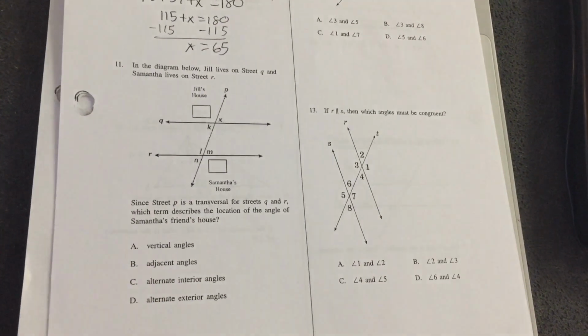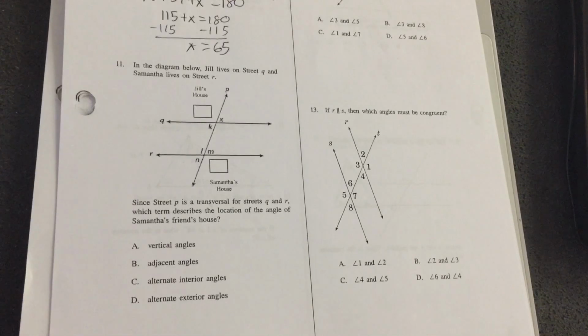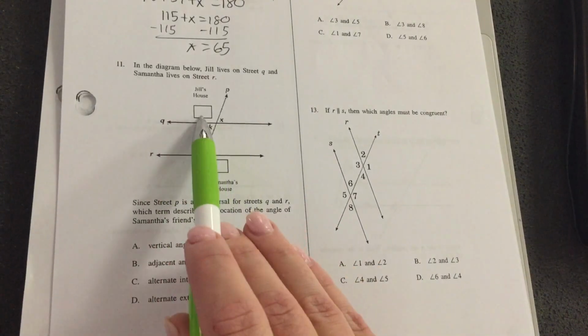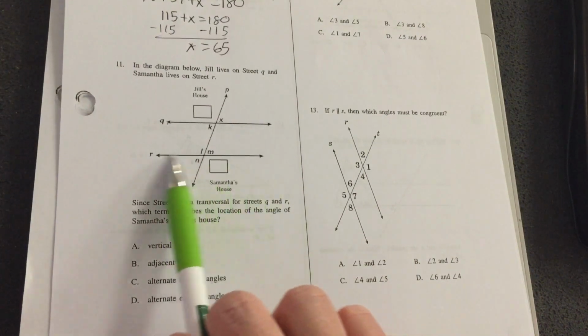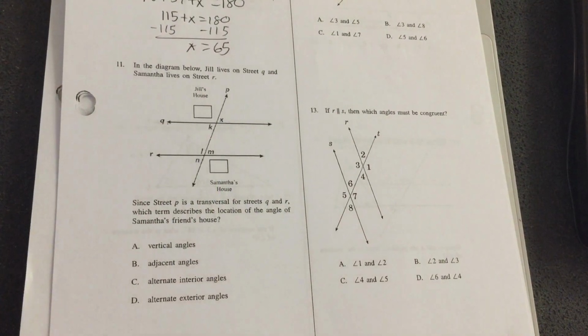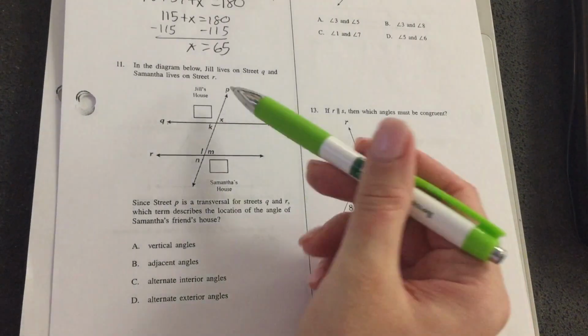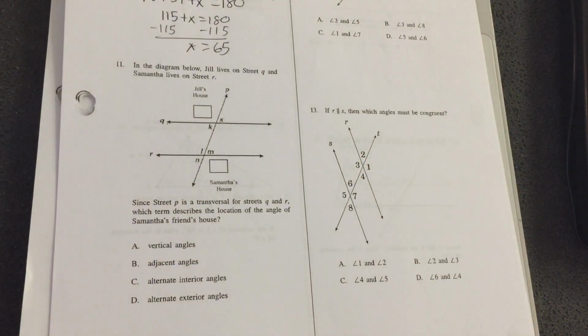In the diagram below, Jill lives on street Q. Okay, so here's street Q, here's her house. And Samantha lives on street R. So here's street R, and there's Samantha's house. Since street P is a transversal for streets Q and R, which term describes the location of the angles of Samantha's friend's house?